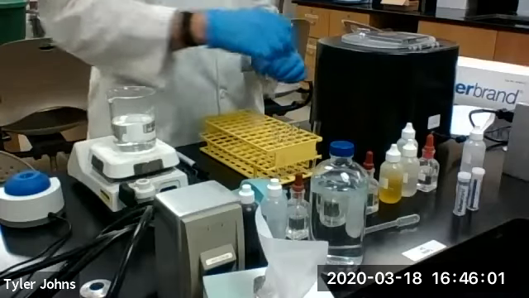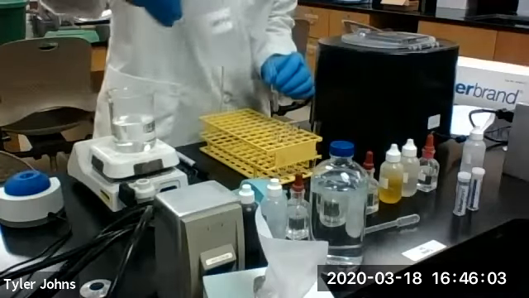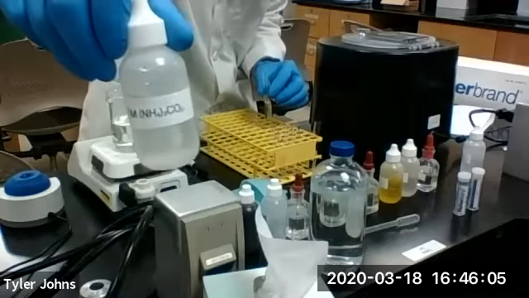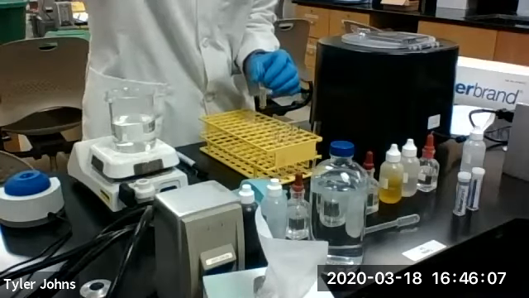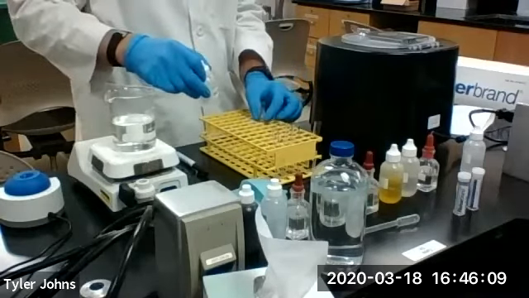we're going to add 3 molar ammonium carbonate dropwise until it is just basic.